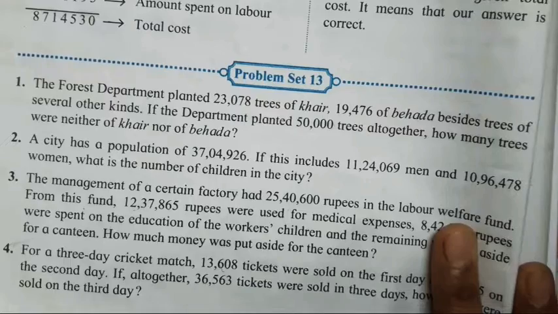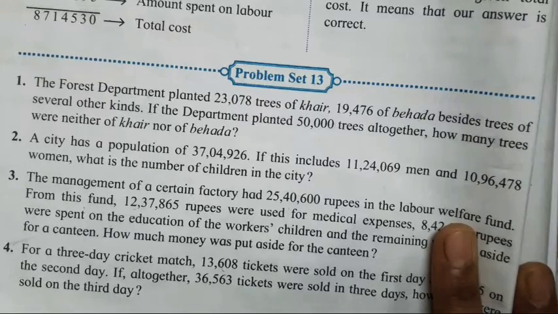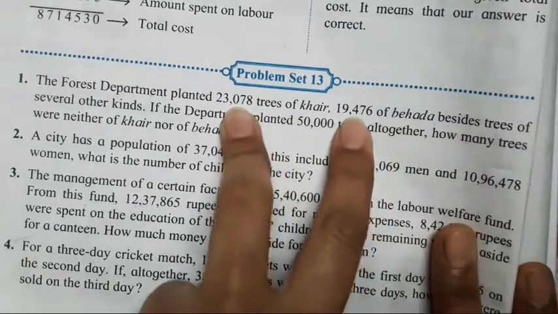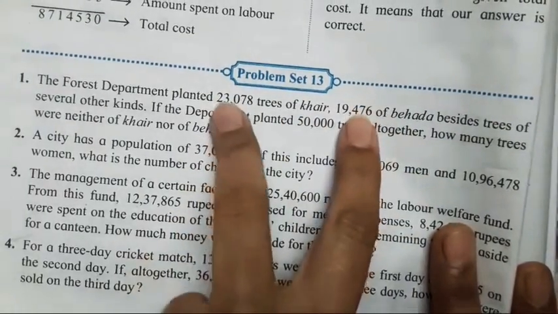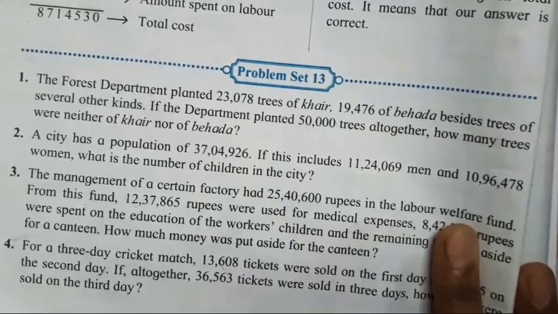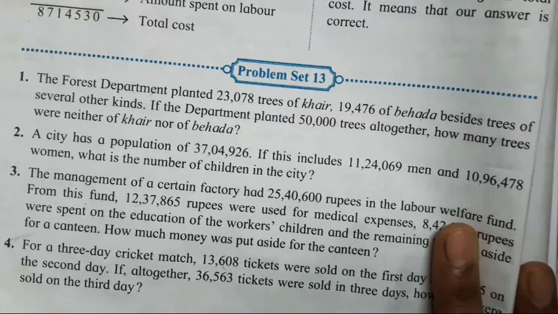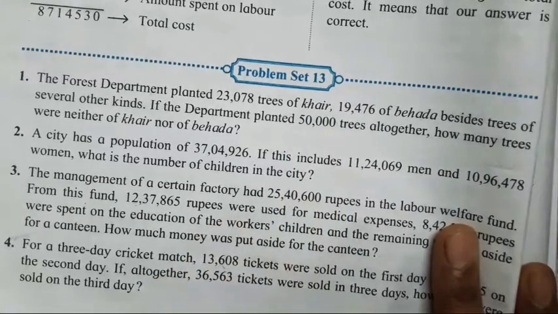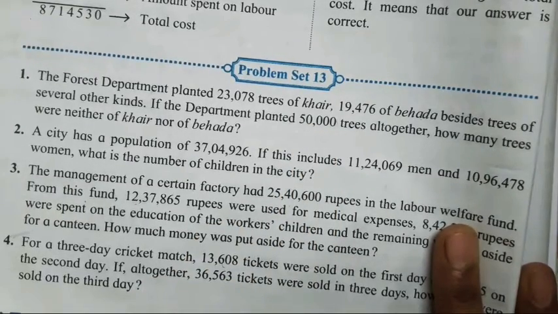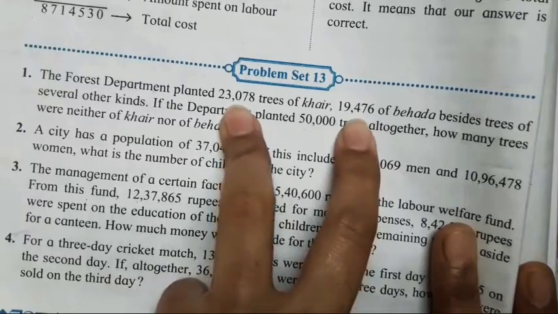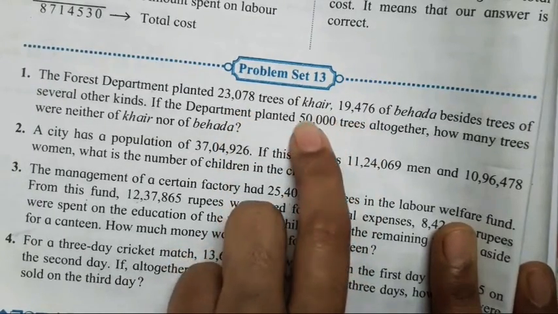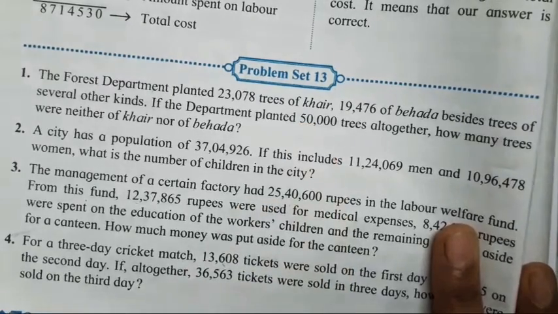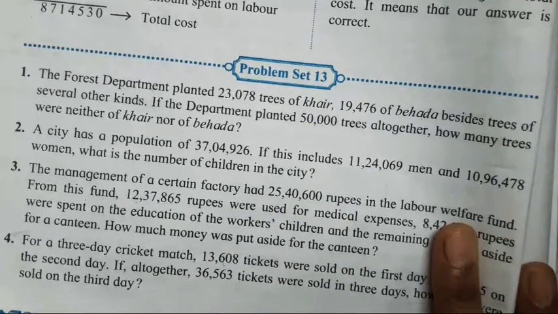Now what they have mentioned, two kinds of trees over here, isn't it? These two kinds of trees they have mentioned. We have to first add these two trees. Now always remember, two conditions will be given. Those two conditions you have to add, and with the total you have to subtract. So when you get the answer after addition, that answer you have to subtract from the total number. Now this is the small trick that you have to remember and understand.